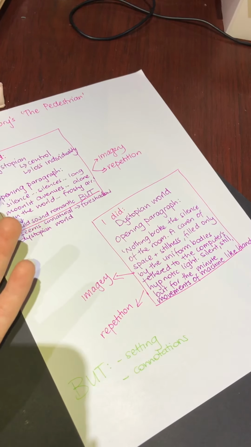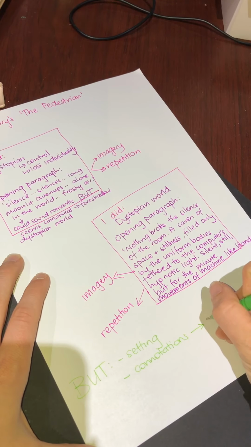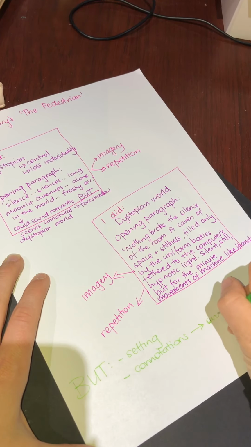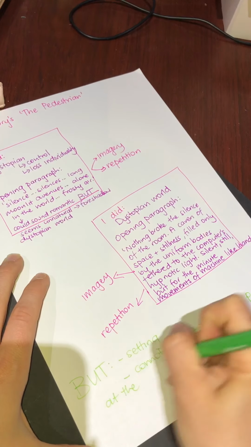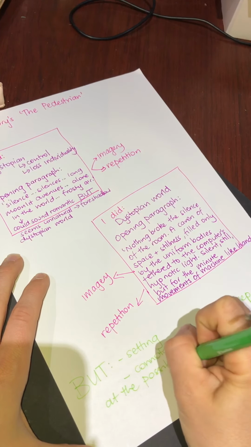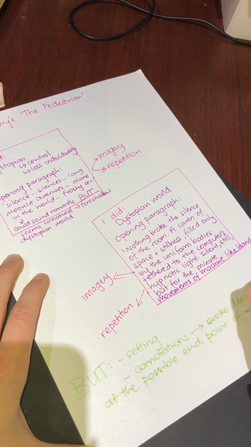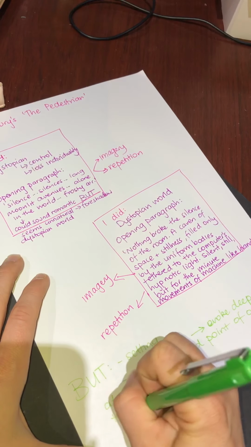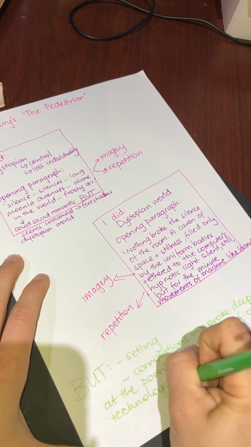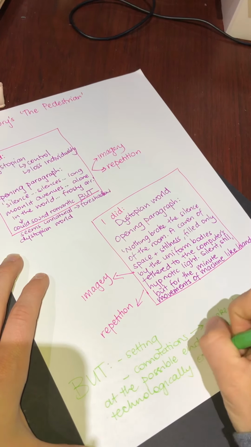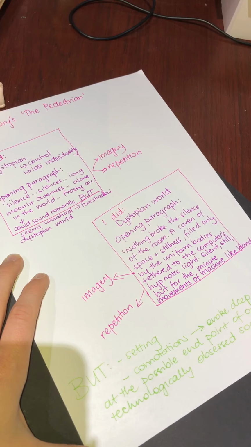So I'm giving a reason why I have shifted the connotations, that I wanted to evoke deep fear at the possible end point of our technologically obsessed society or culture.